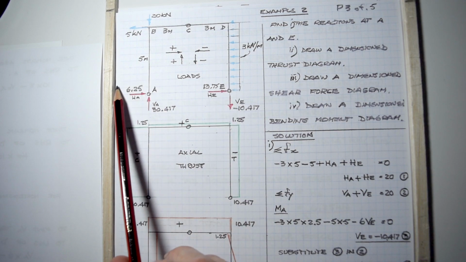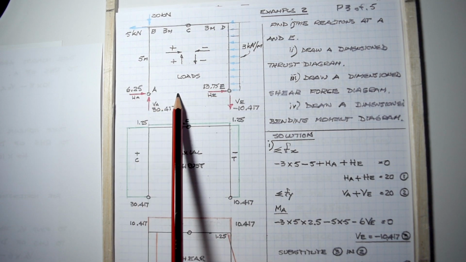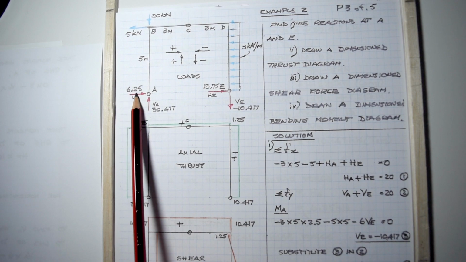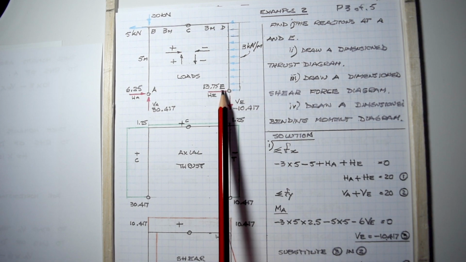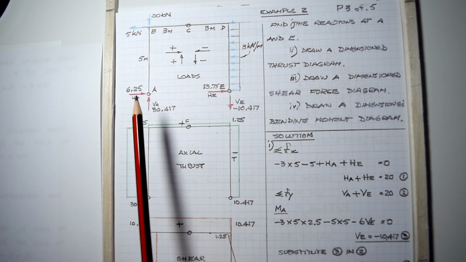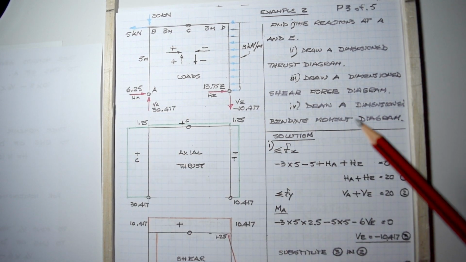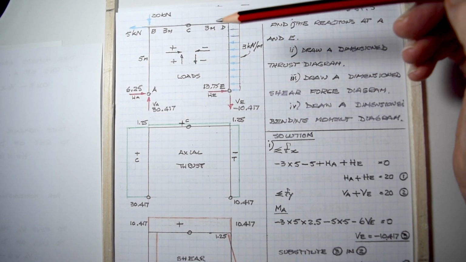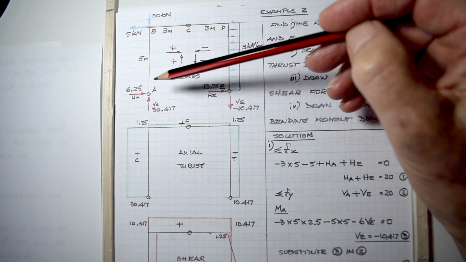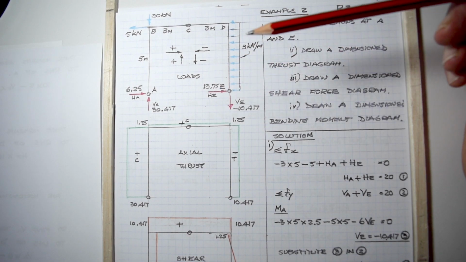We haven't computed them yet, but you could assume that they were running that way, so that HA would be a positive and HE would be a positive and the other one would be a negative. Let me reiterate, I'm falling over my own feet. They're both positive, they're both acting from left to right, sorry.